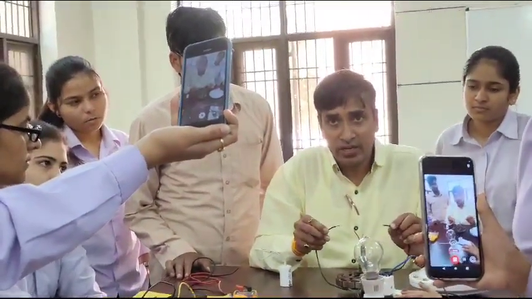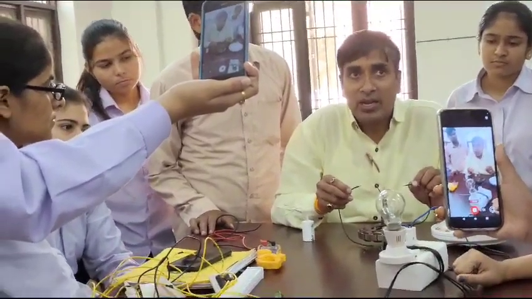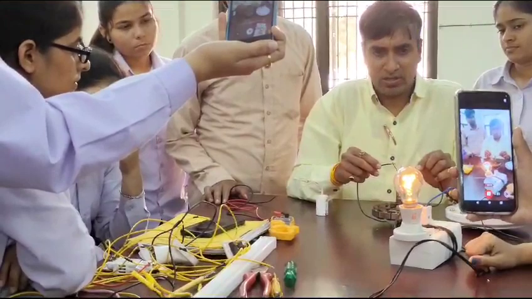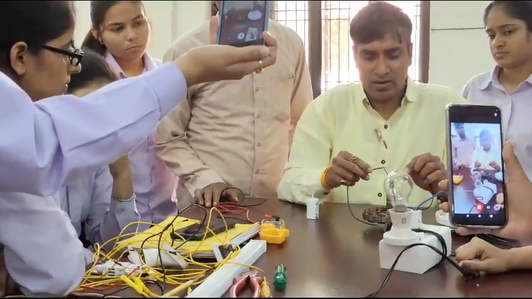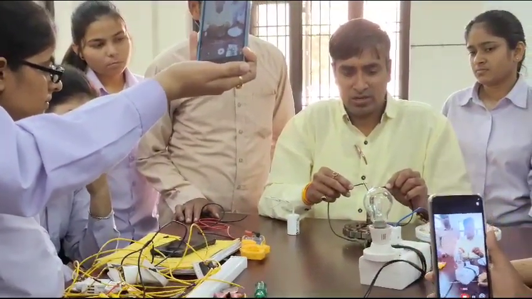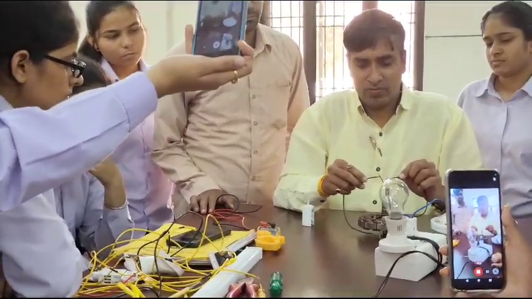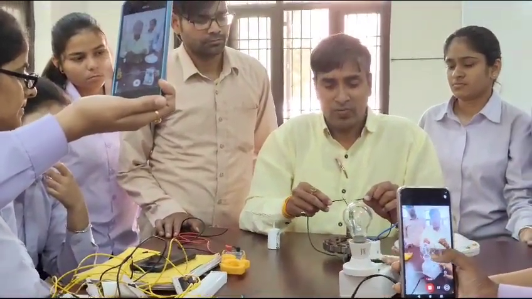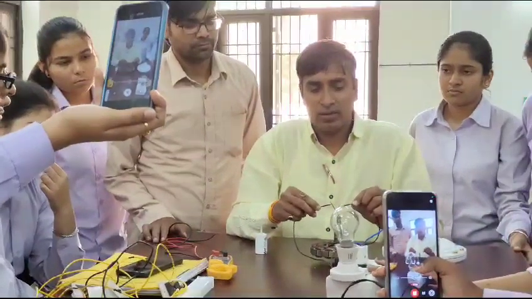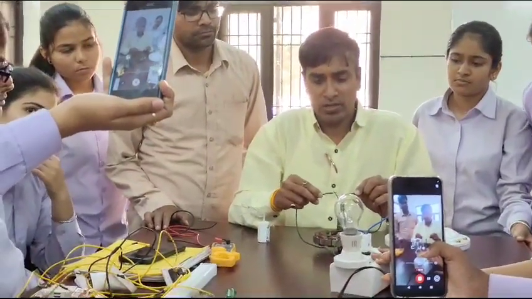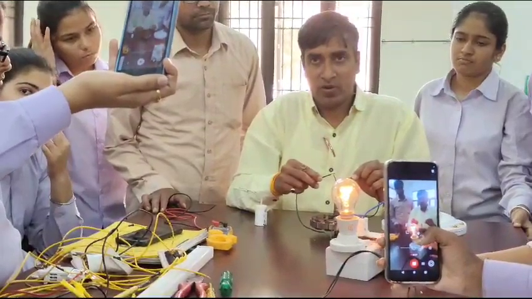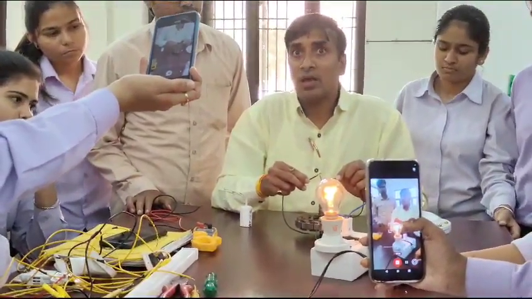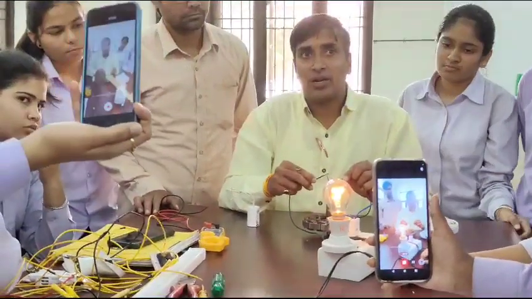Now I will check between the running winding and starting winding. You will see here this and this. See the intensity, what happened, it is very less. So here we will connect our capacitor, because of the intensity you see here. To start the fan we require a capacitor. So we will connect our capacitor between the running and starting winding.